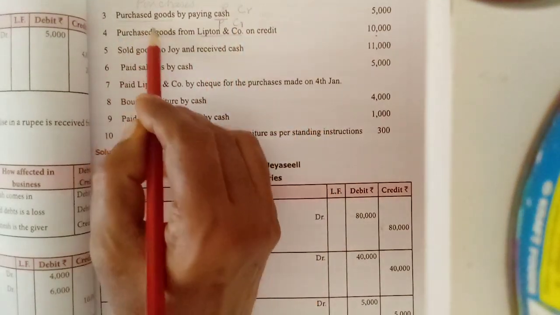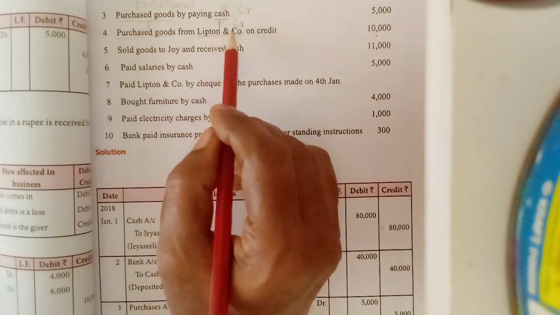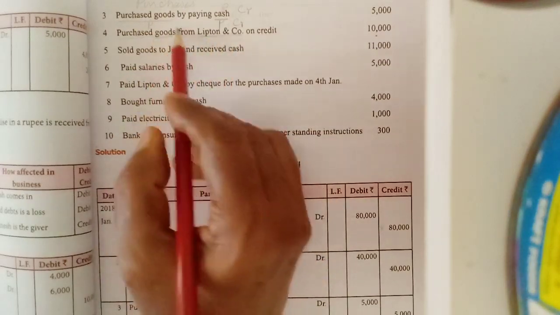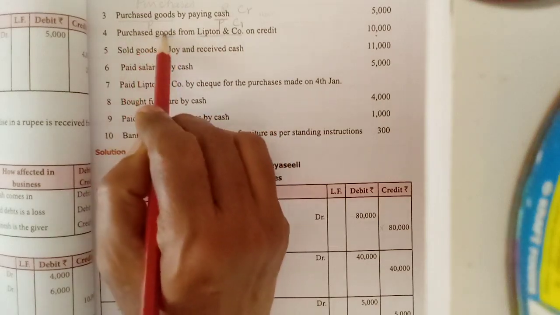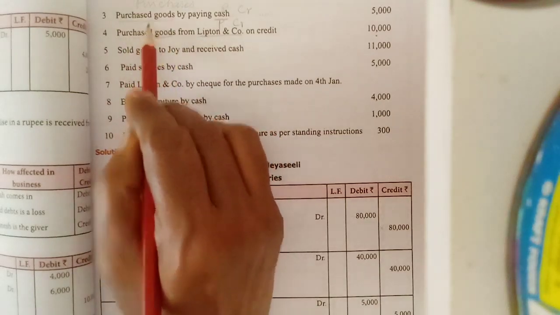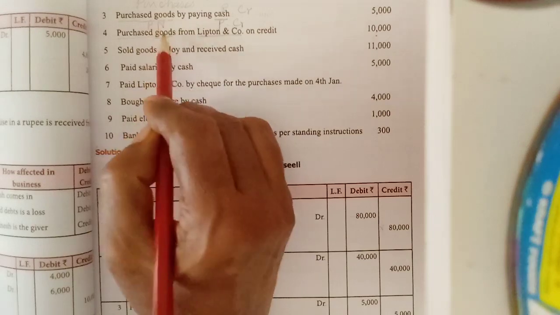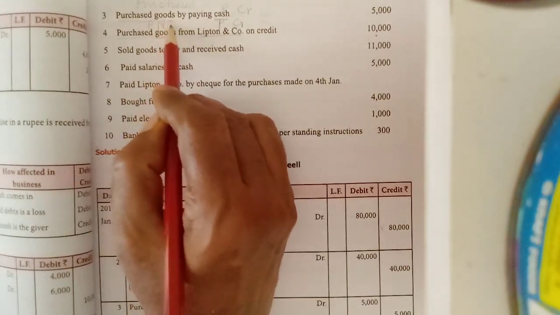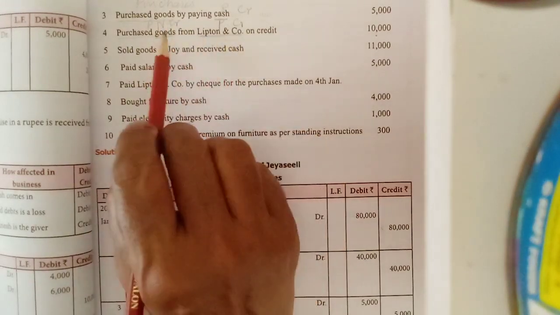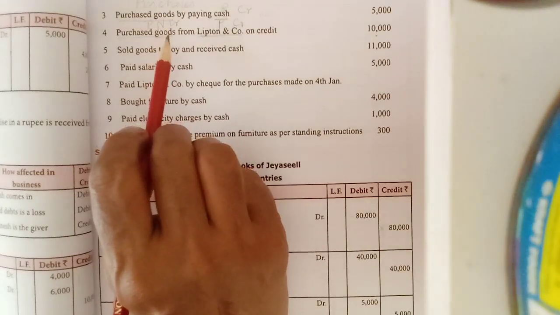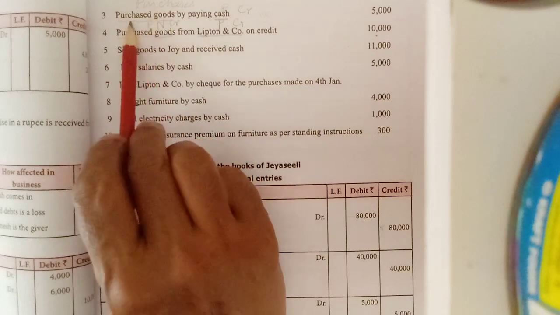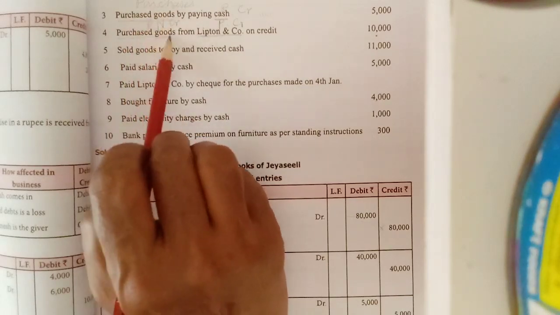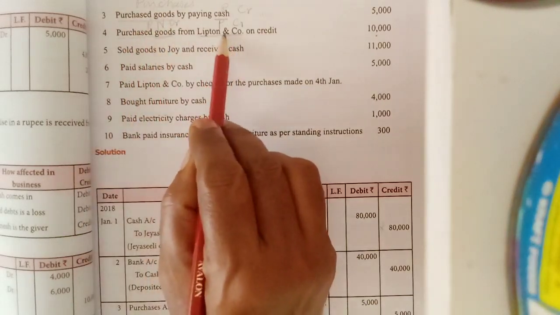Then purchased goods is called purchases, isn't it? So goods only are purchases, but if we purchase furniture or anything else, we should not write purchases. Understand? So here it is purchases, a nominal account. Here it is an expense, so we should debit. After doing one or two exercises, it will be by heart for you: purchases always debit. Now he is the giver, so credit.